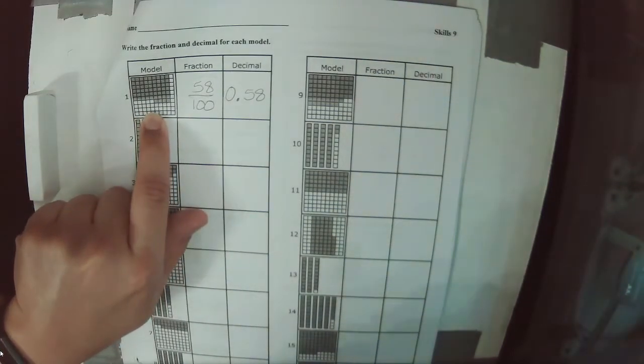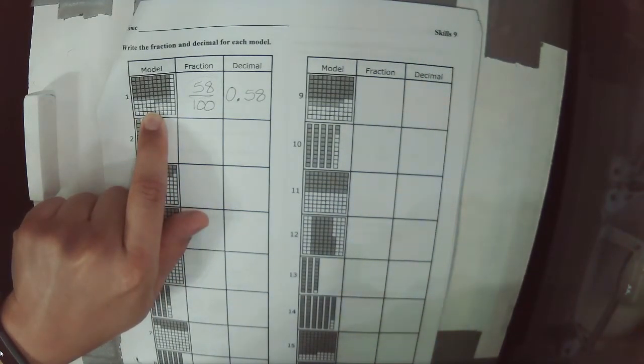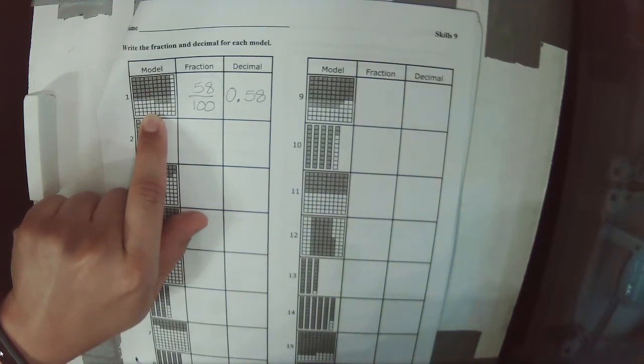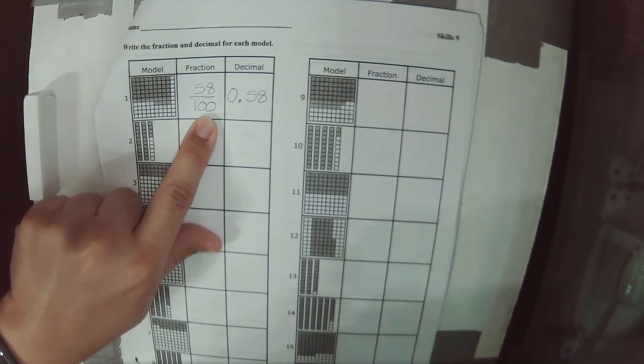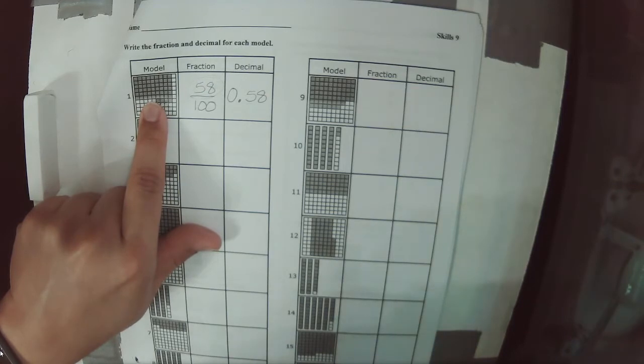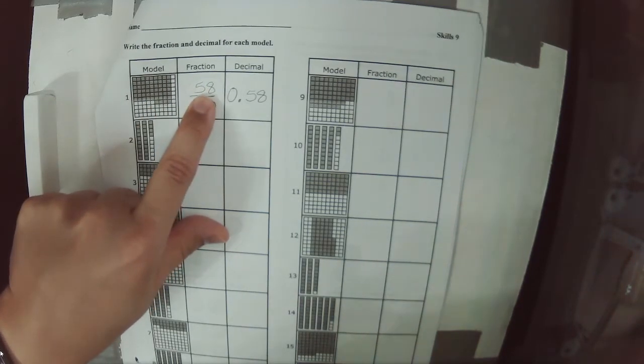So this model, Jaden, how many pieces, how many little squares are inside that model? 100? That's where we get the 100 from. When we counted the little squares, the ones that were shaded in, how many did we count, Jaden? 58. That's where we get the 58 from.